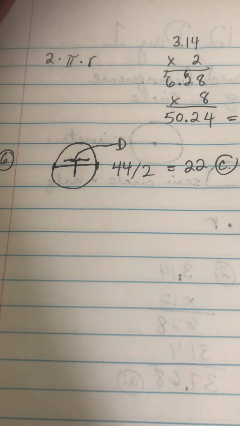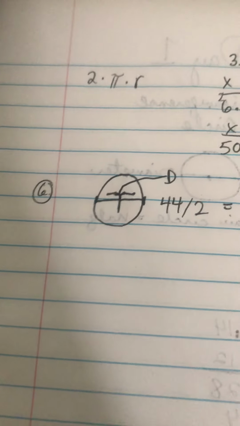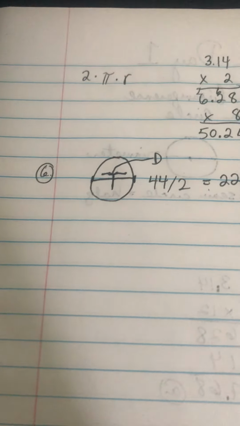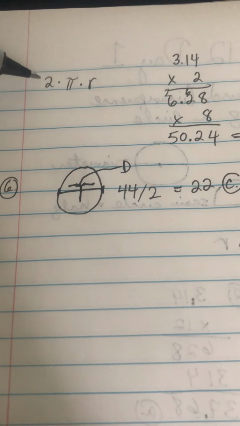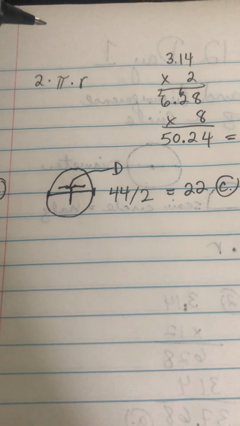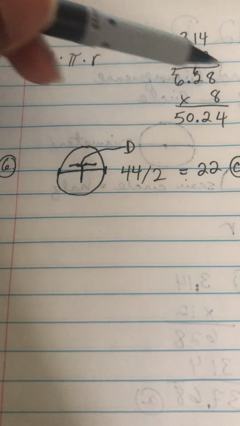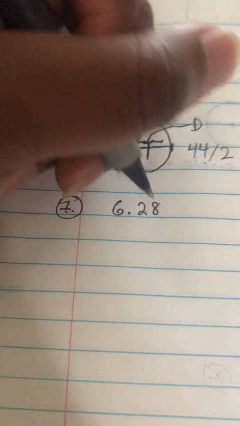Number 7. Find the circumference of the circle to the nearest tenth. So the circumference again. So here we are. We have the circumference formula, 2 times pi times r, right? So that means we can take this 6 and 28 hundredths because we know that that's the same. So this is number 7. We have 6 and 28 hundredths, and then we're going to times that by 28.